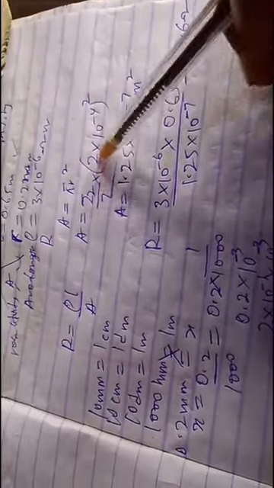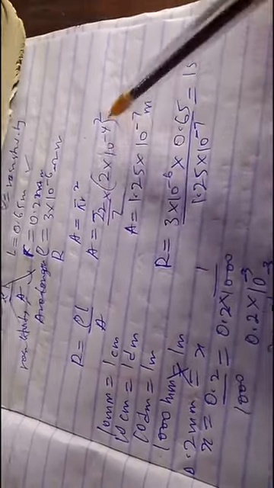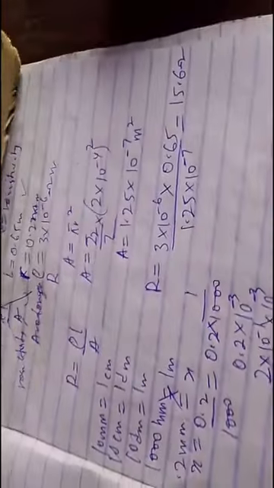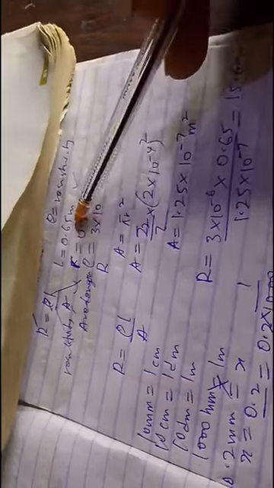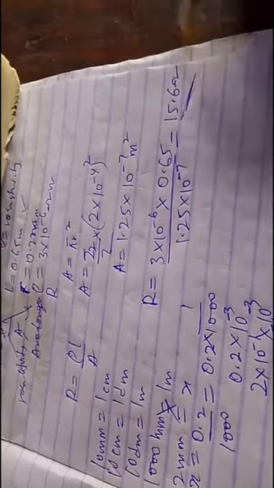Then I came here, replaced this A, then from here got my value of area, because area is pi r squared, 22 over 7 times this squared. And I got area to be 1.25 times 10 raised to the power minus 7. Now we've already gotten rho to be this, and we've gotten L to be 0.65. Now after doing this, we get 15.5 ohms, and that's our answer, 15.5 ohms.